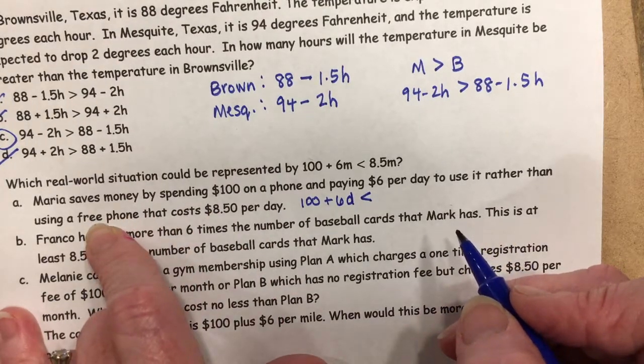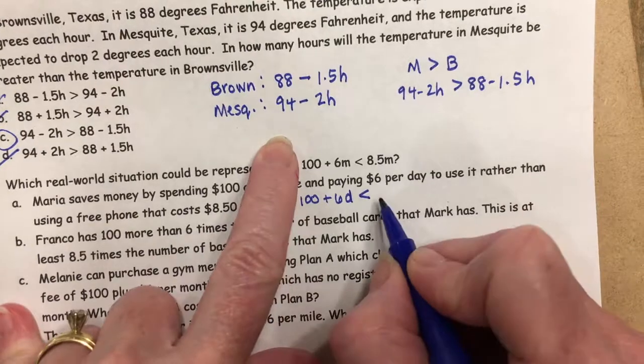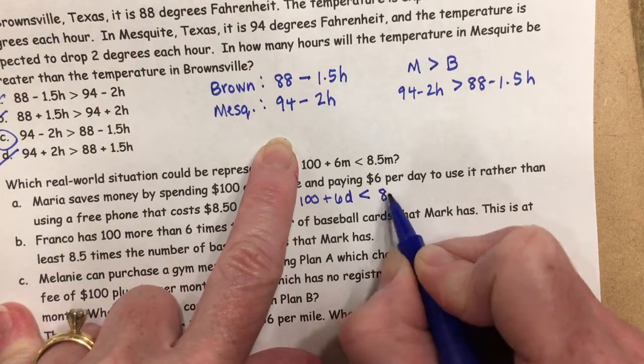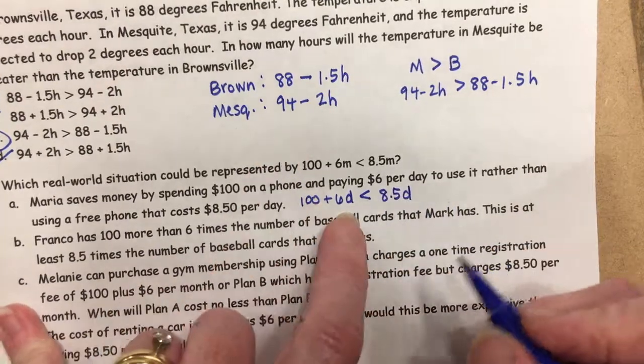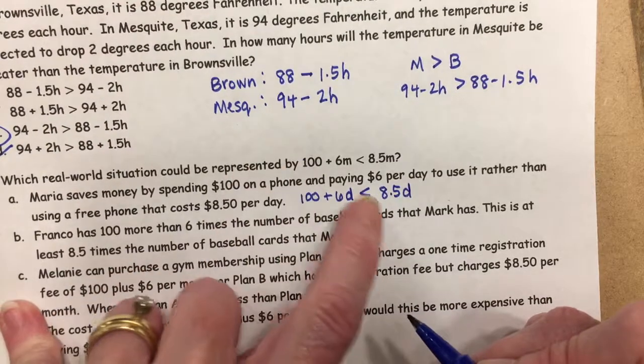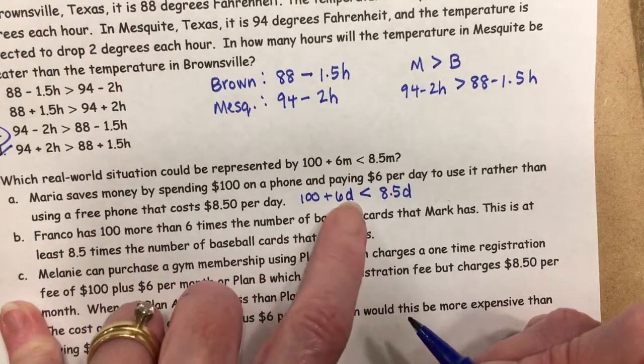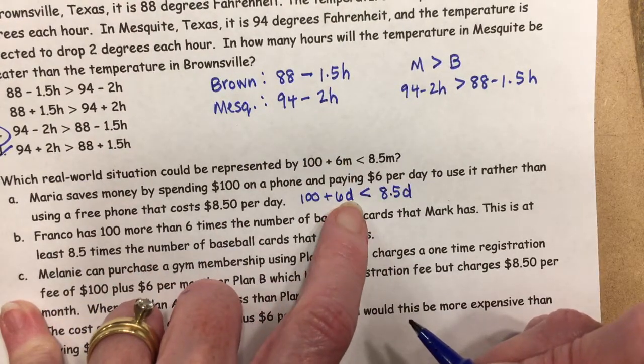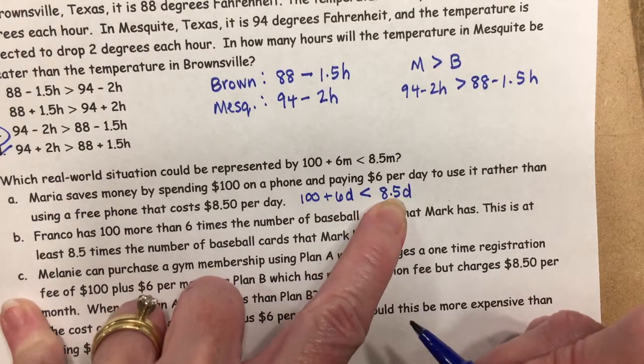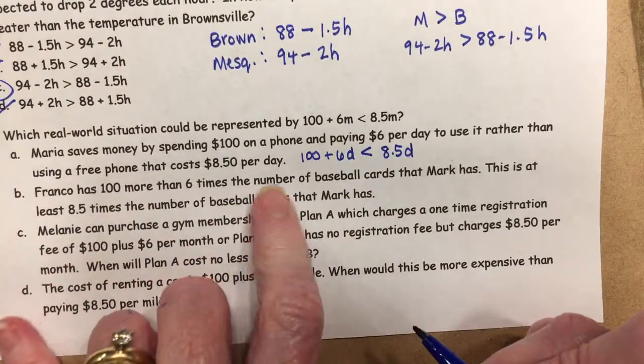So that would be $0 plus $8.50 per day. So plus 8.5 times D. All right, so this is exactly the same as this, only they used M and I used D. So it could very possibly be A. So let's come back to that.